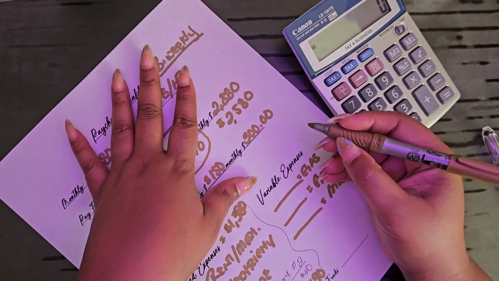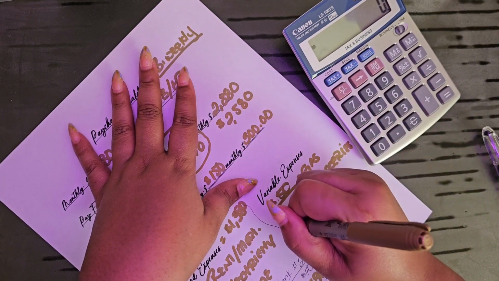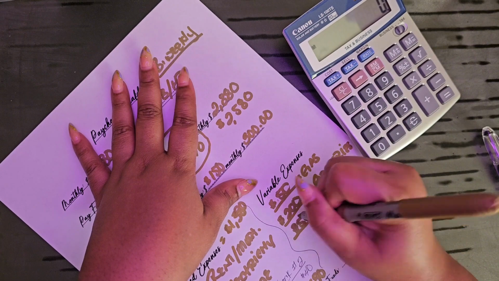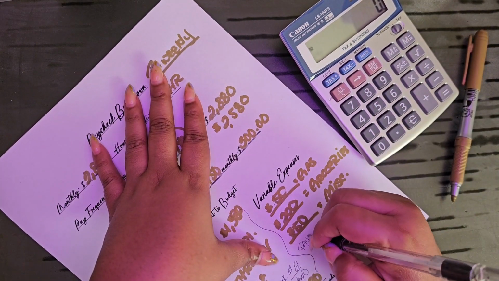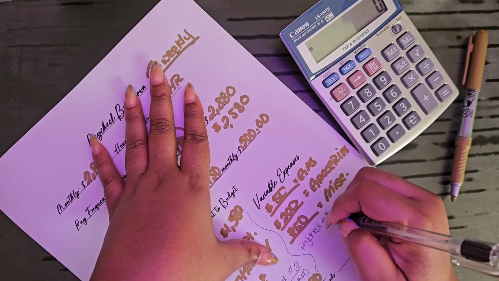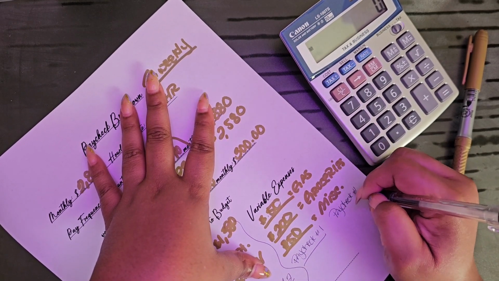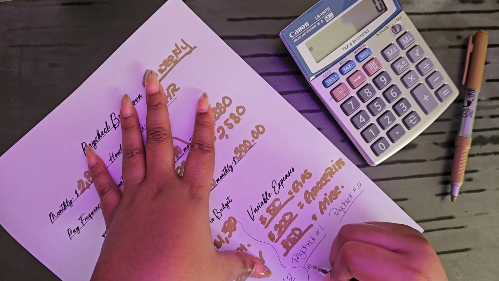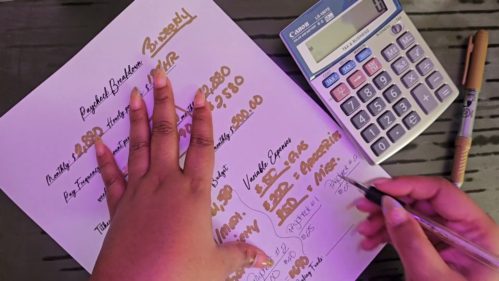Now for variables, for gas, I'm just going to do 50. Groceries we'll do 200. Miscellaneous we'll probably do 50. So paycheck number 1 and paycheck number 2. So gas is 50, so she's going to do 25 and 25. She's going to break that down between her 2 checks.